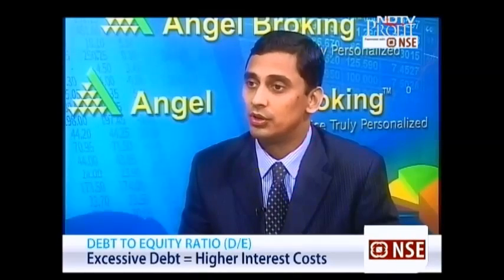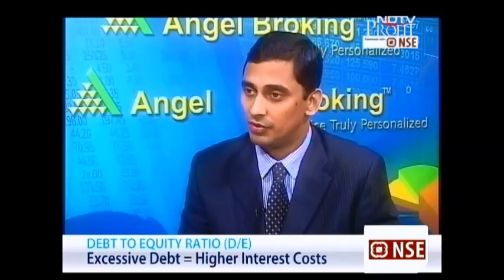And an excessive debt to equity ratio is not suitable, because the kind of interest servicing that you'll do on the debt will have an impact on your profitability, and therefore lower margins and lower profit after tax, and a corresponding cascading effect then happens on your EPS, where the earnings per share that is meted out to shareholders in the form of dividends is also very minimal.